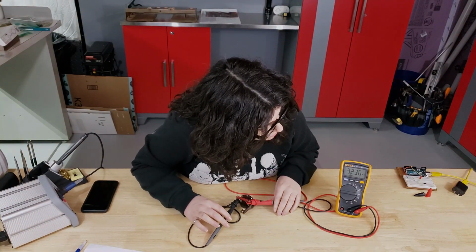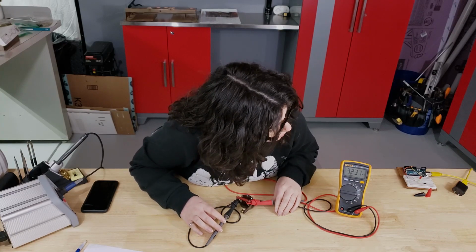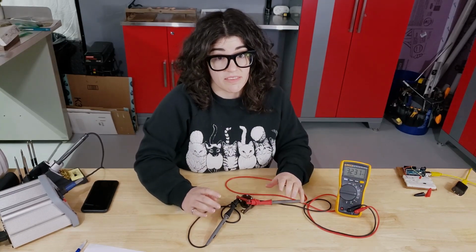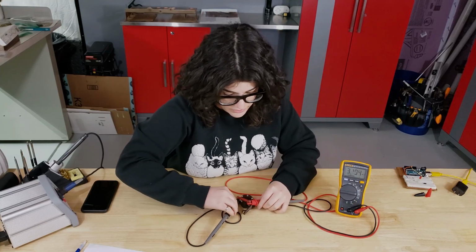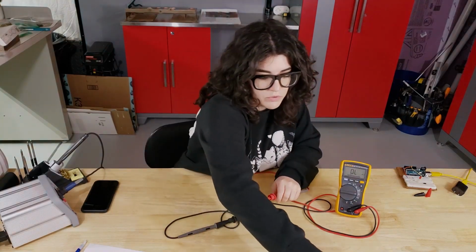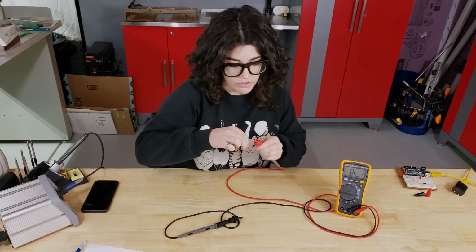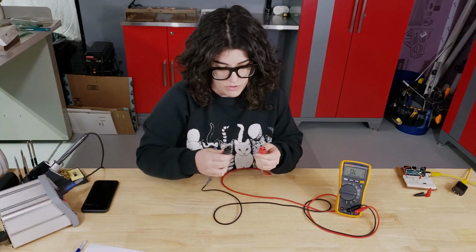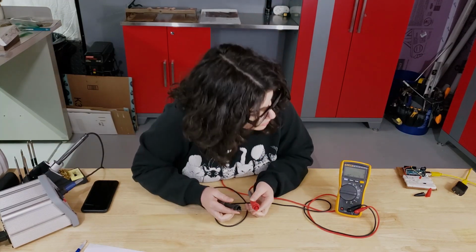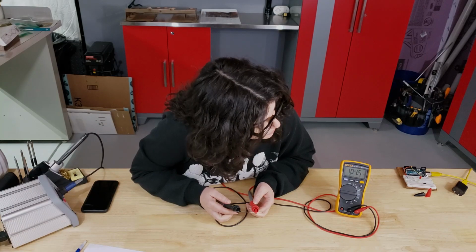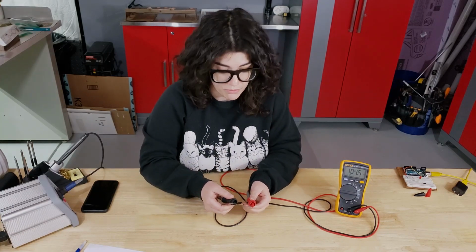So this resistor measures about 3.2 mega ohms. That's a lot of resistance. For comparison, we'll look at our other thru-hole resistor, which only measures about 105 ohms.